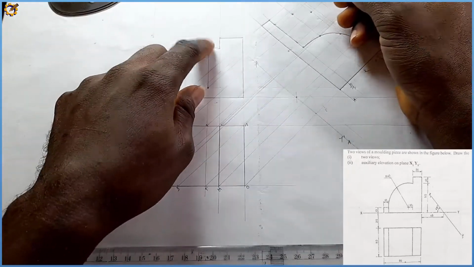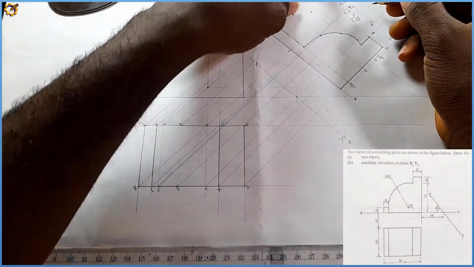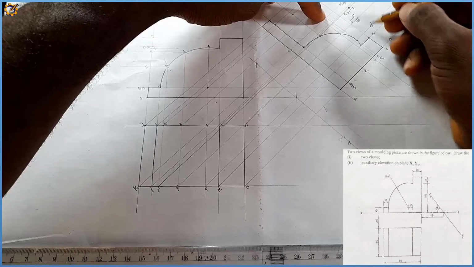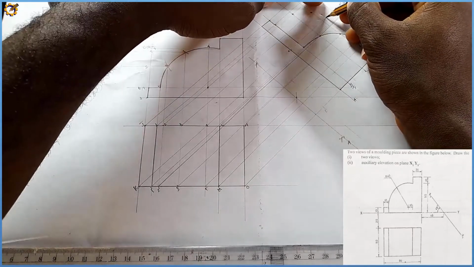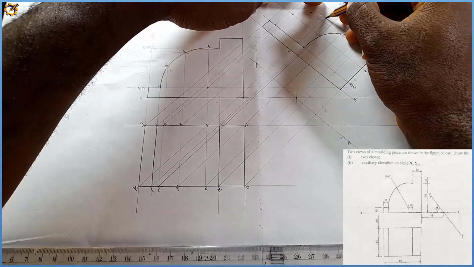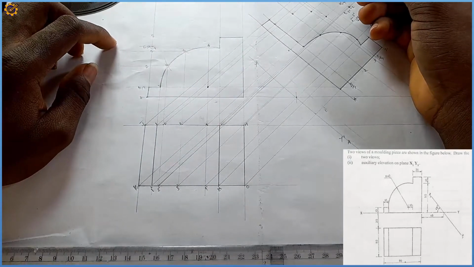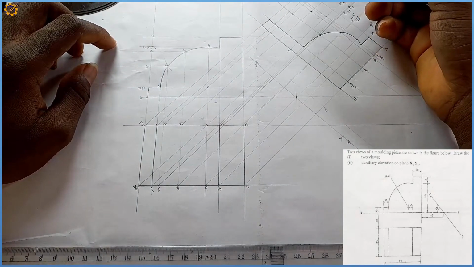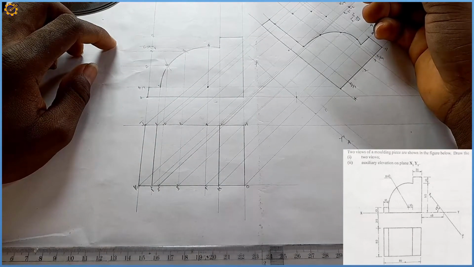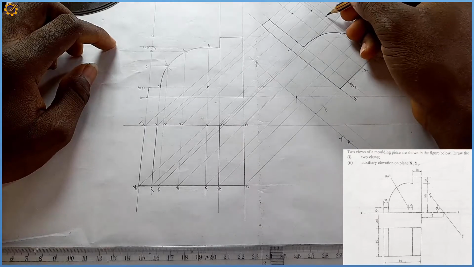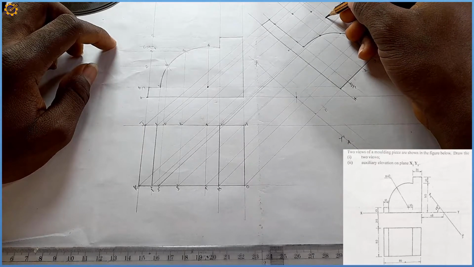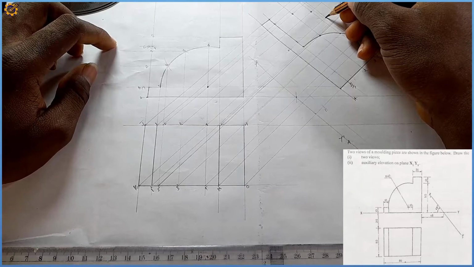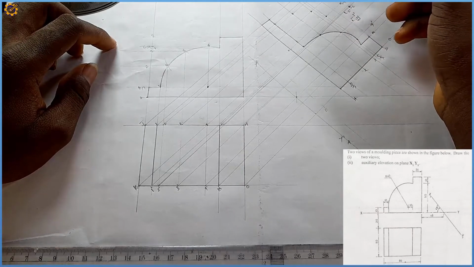Mark 4, C and 4, this K to 4, they meet right here, and everything actually returns to mark U.